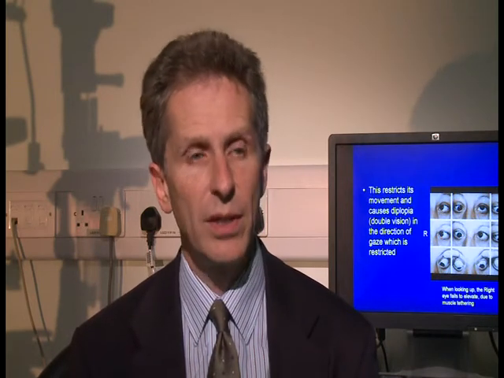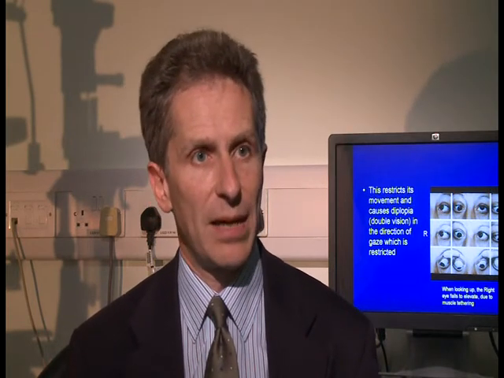The other rare side effect is to affect the liver, and that's more common with the PTU, the propylthiouracil tablet, and that appears as jaundice. So if you were to develop yellow jaundice, then you'd have to stop that tablet.